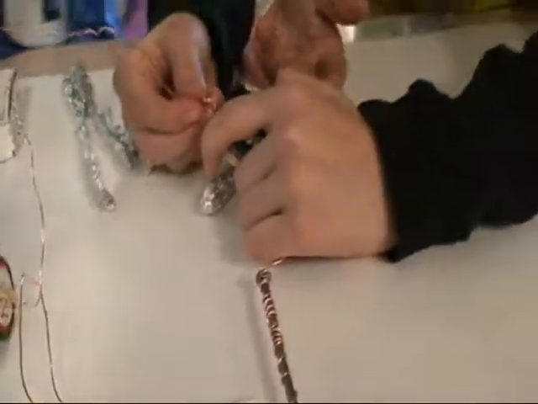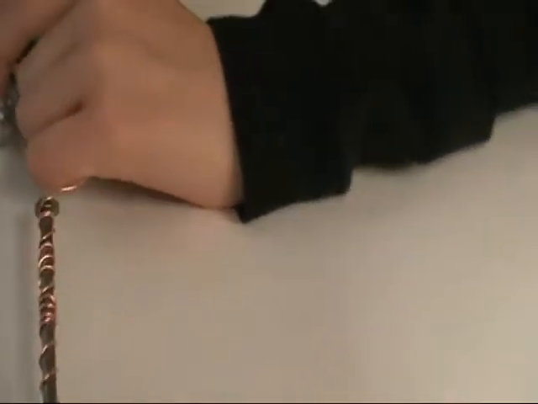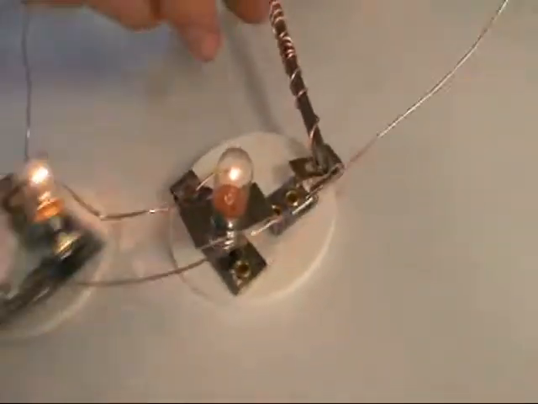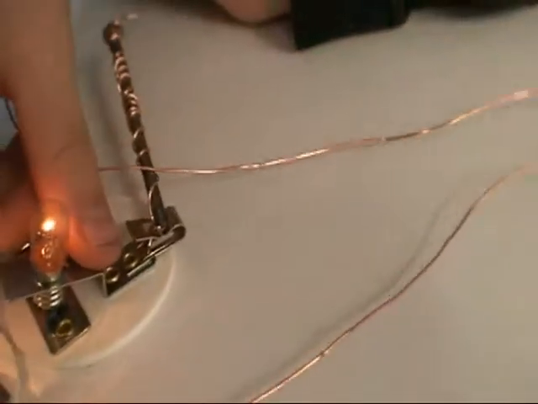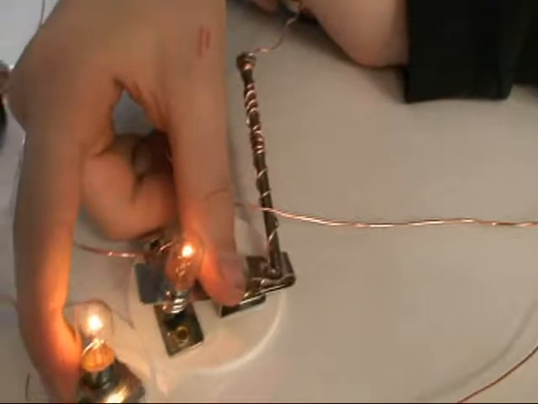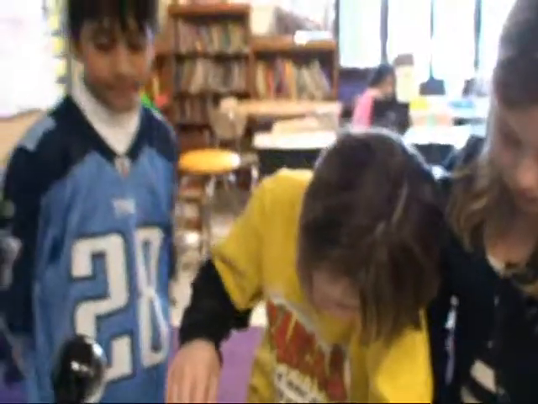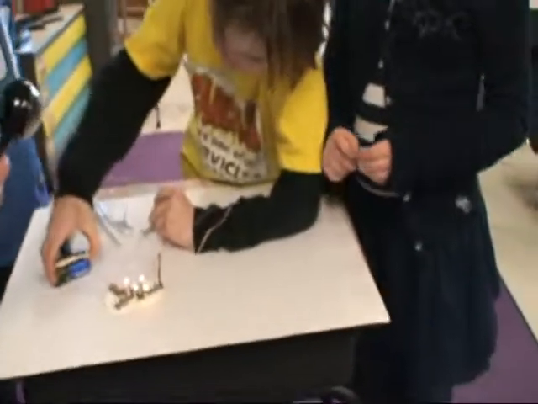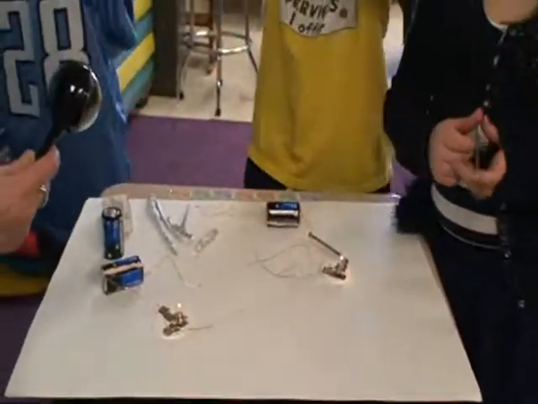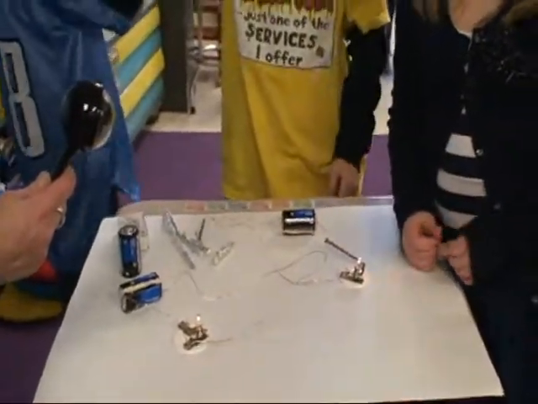Okay, we need to bring our bulb back over here. And it is a lot dimmer. I think I know why. Okay, why do you think it's dimmer? Billy, why do you think?